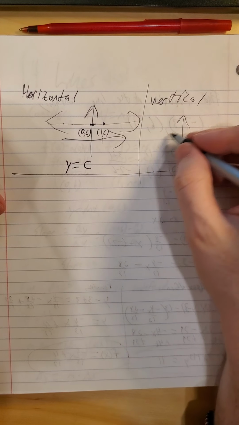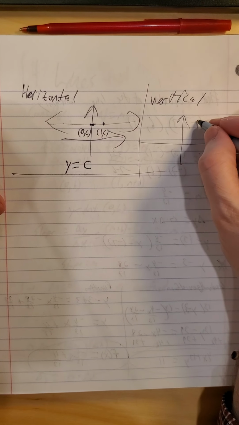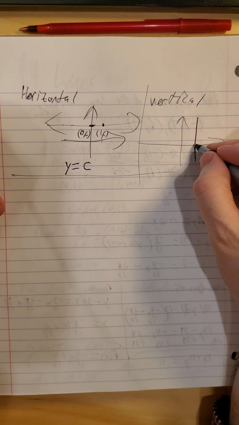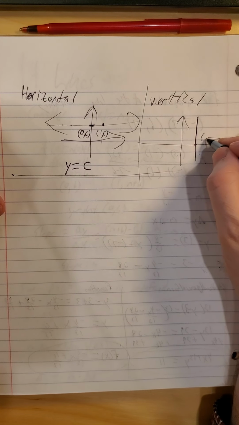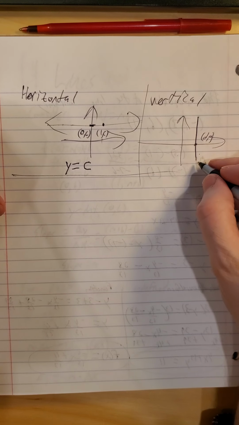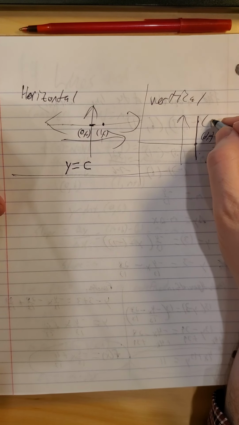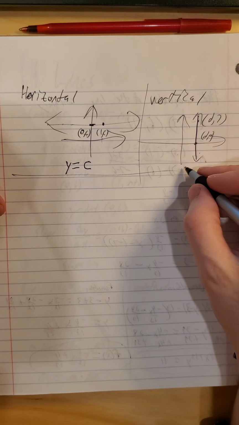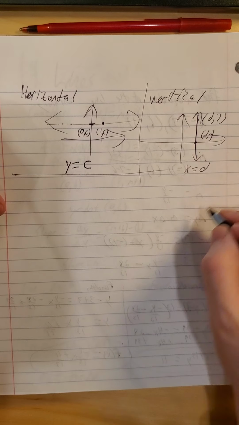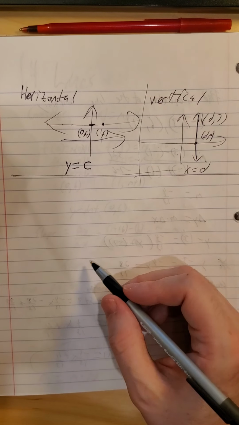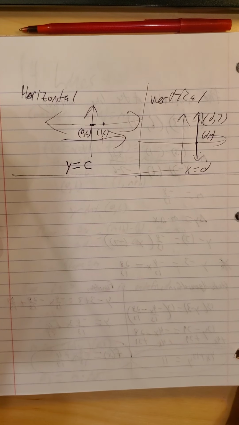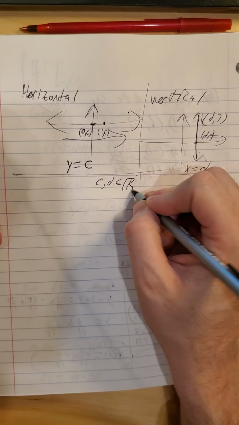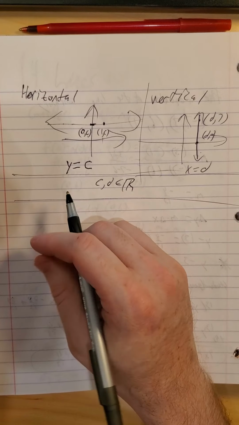Vertical, of course, the one with the undefined slope. It's where the x values remain unchanged. We'll call this maybe (D, 0). So up here we have maybe (D, 7), and so on. All of those points are going to have x equals whatever real number D in common. So there, C and D are in the set of reals, of course, since we're in the xy plane.